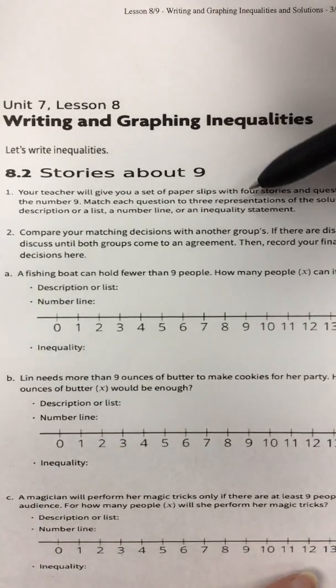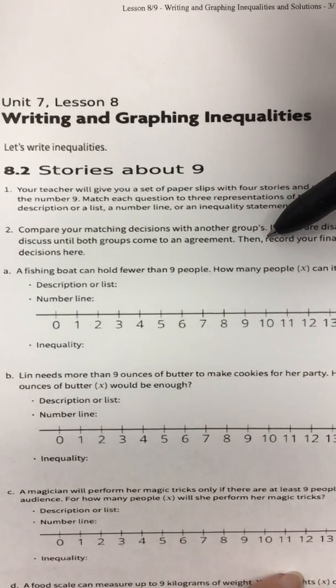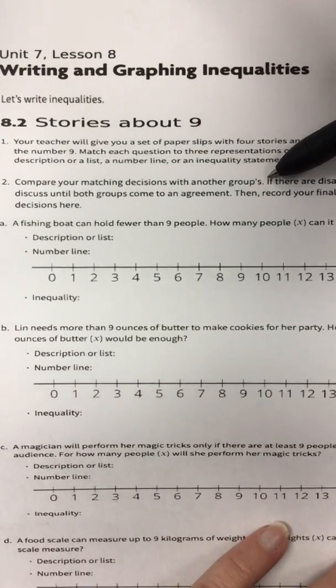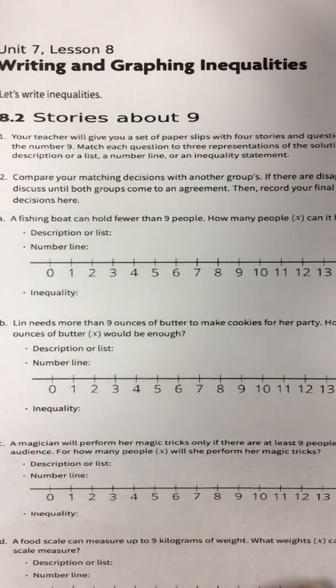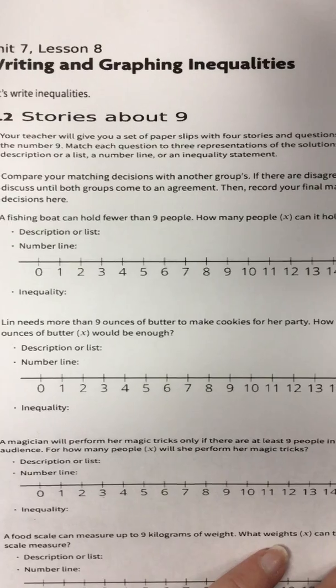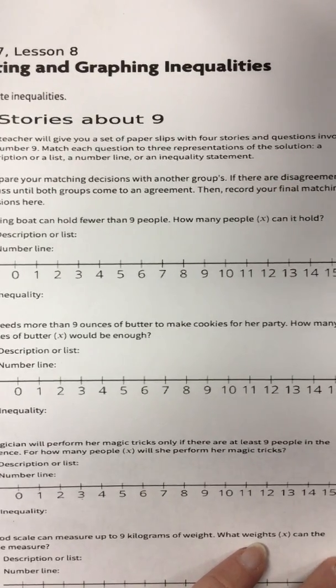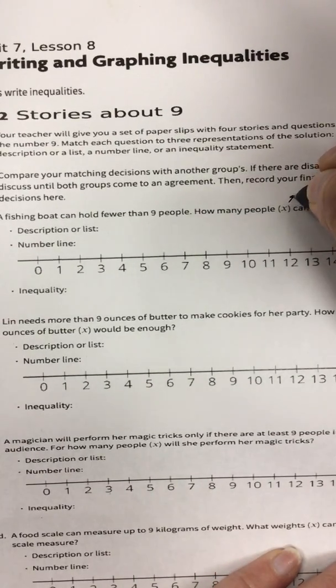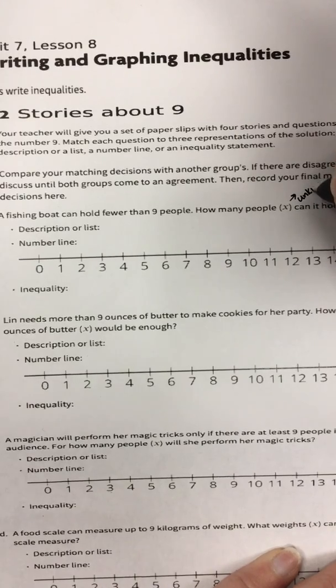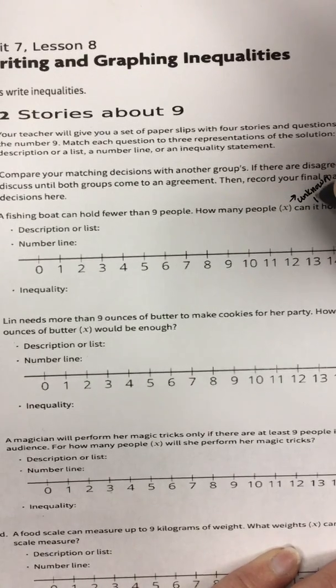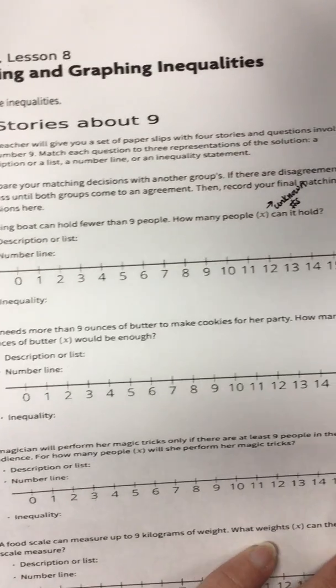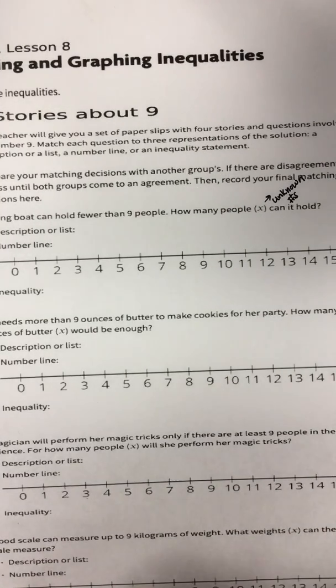So we're going to skip number 1 and number 2 information. And we're just going to go to the first scenario. It says a fishing boat can hold fewer than 9 people. How many people, X, can it hold? So X is our unknown numbers, because when we're writing inequalities, there is more than one correct answer.